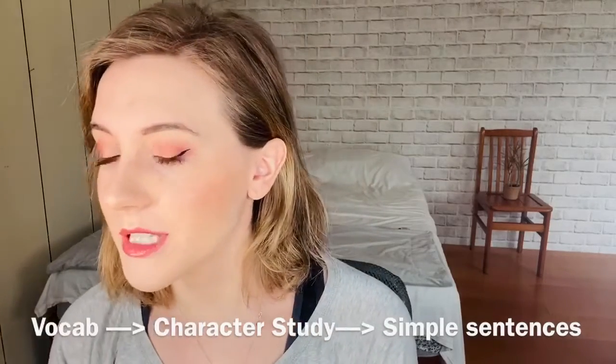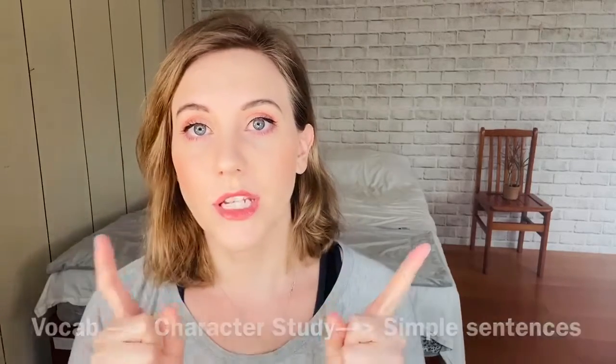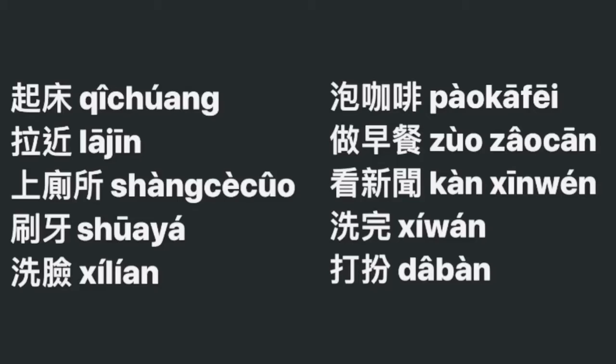Okay, so I have my notes here and we have 10 new vocabulary words, which I will be showing here. If you already know all of these characters and have studied them before, then this lesson may be too easy for you and you can go ahead and check out my more advanced classes. But if you only know some of these characters or don't know any at all, then go ahead and give this class a try and I hope you can learn something.